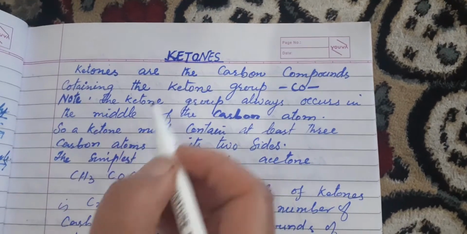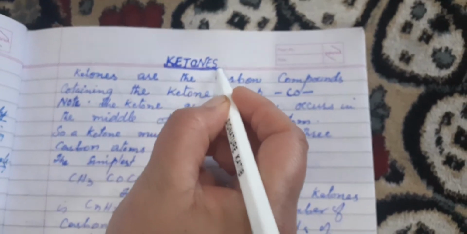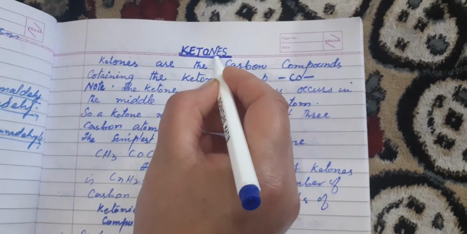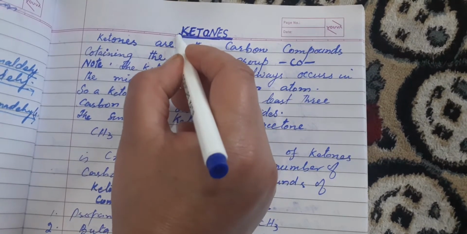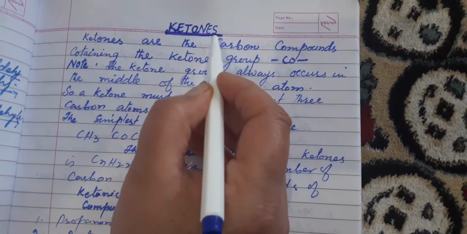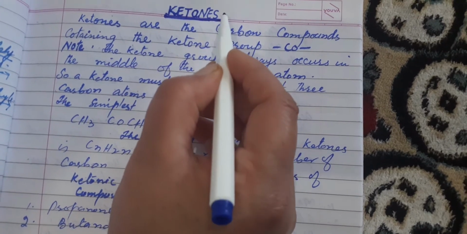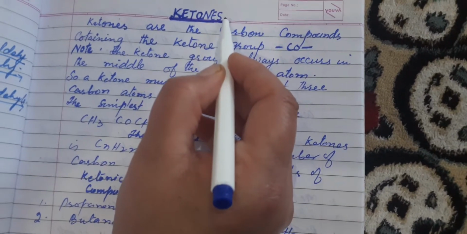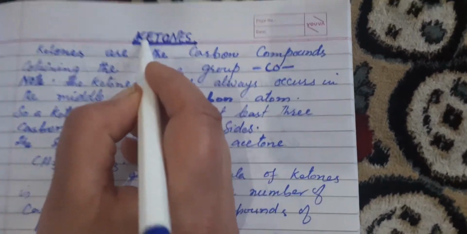Dear students, today our topic is ketones. As we have read about the different functional groups, that is haloalkanes or halo group, second was alcohols, third, aldehydes. Now it is the ketones, ketone group or ketones.